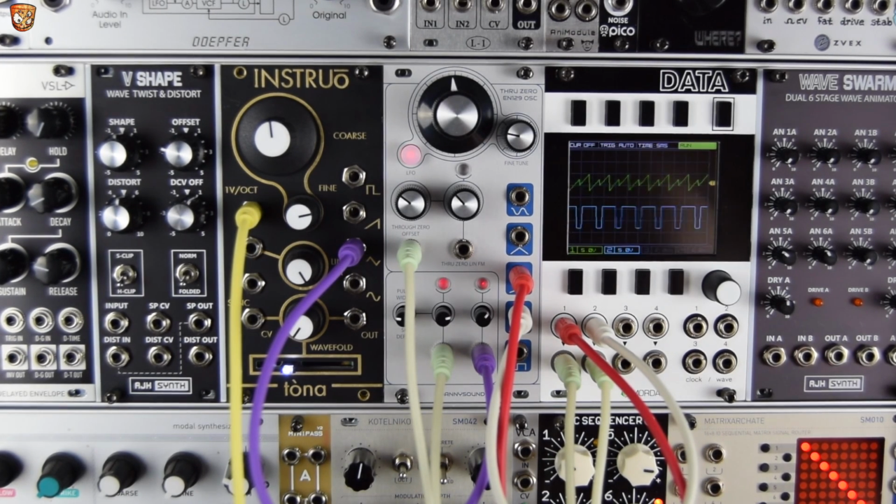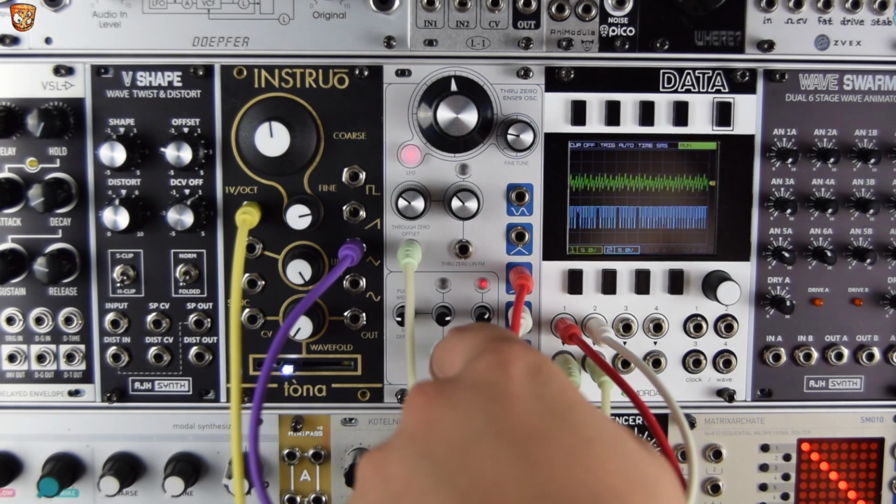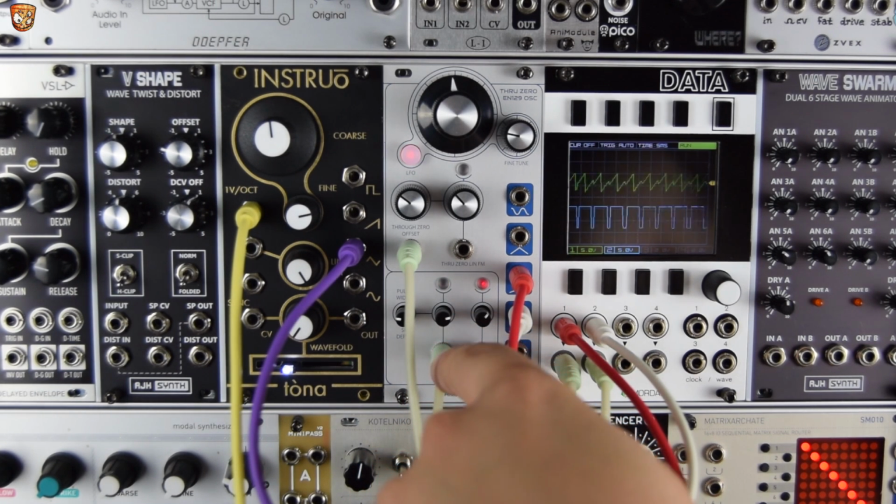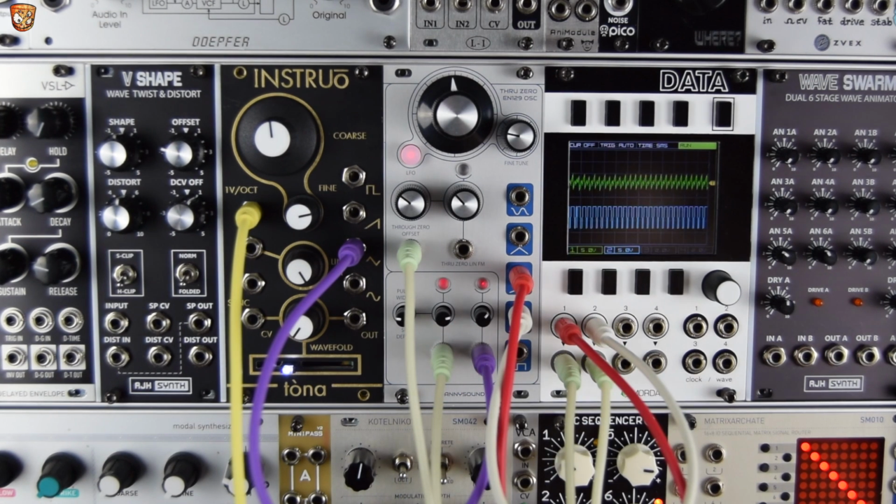Let's kill the effects chain. And I'm mixing my modulation. It's both a stepped signal, a sequence, and an LFO, and the LFO is also influenced by the sequence.